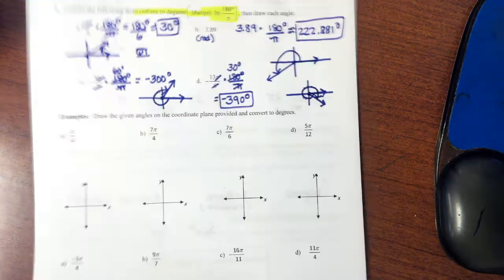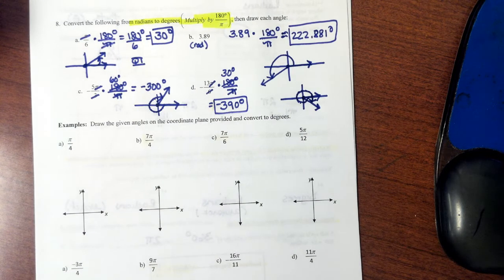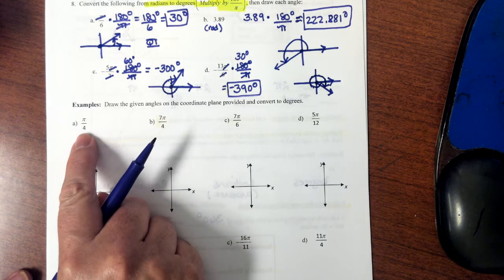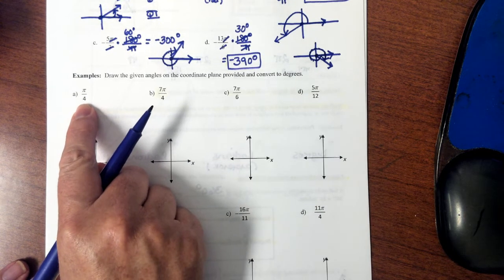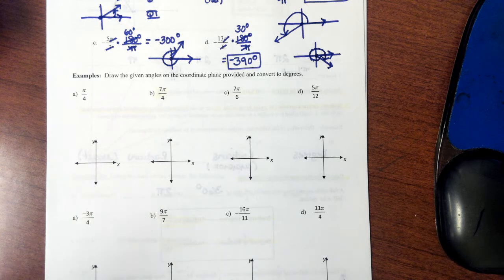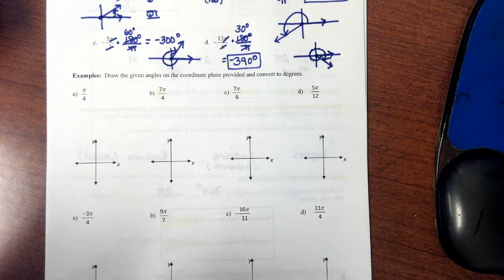So again, here's some more practice of going from radians into degrees. So pi over 4. Eventually we're going to be working all year more in radians than in degrees. So it's going to be really helpful to get your brain, so you're not going to convert everything all the time. So this is the way I get my brain to start thinking in terms of radians.